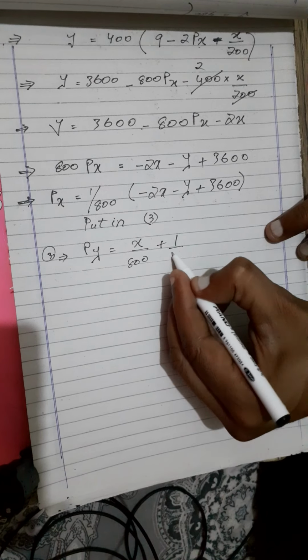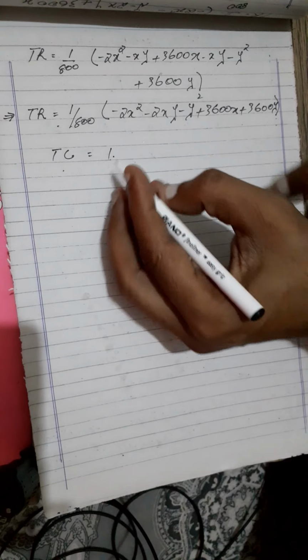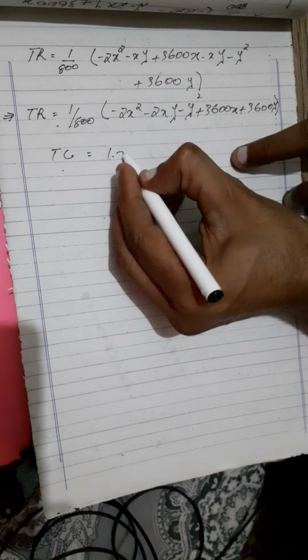Now we will write the total cost function. The total cost function: $1 costs 1 unit of x and $1.5 costs 1 unit of y. This implies that total cost equals x plus 3 by 2 y, since 1.5 is equal to 3 by 2.